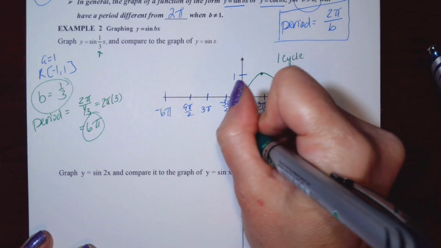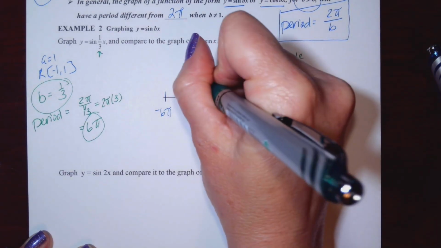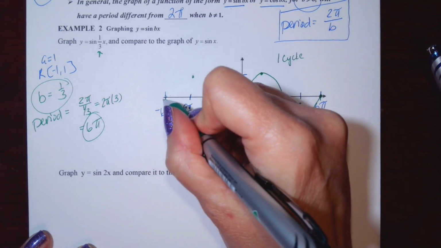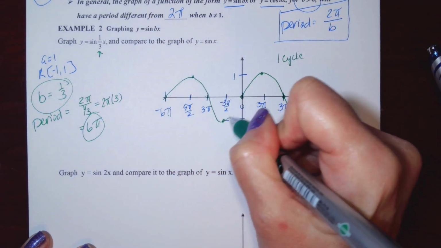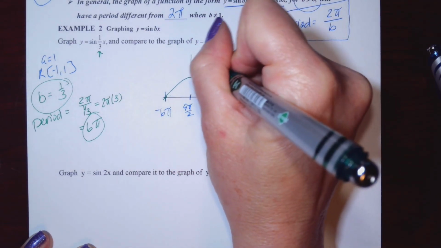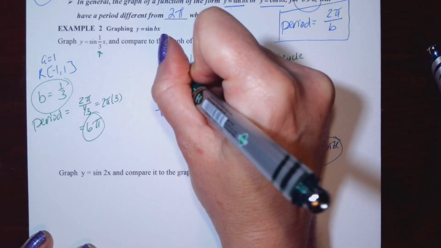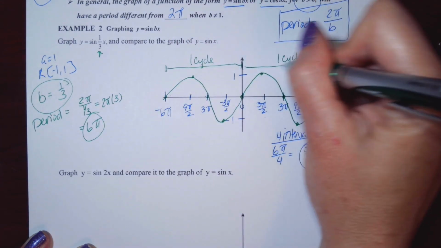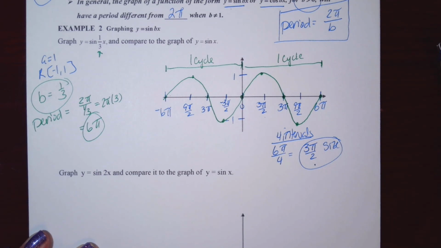I'm at center, so I'm going to just keep flowing through my sine function. There is a second cycle. There's one cycle over here, one cycle, 6 pi length.